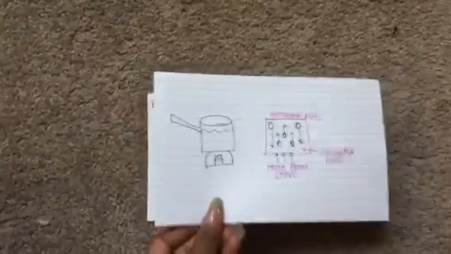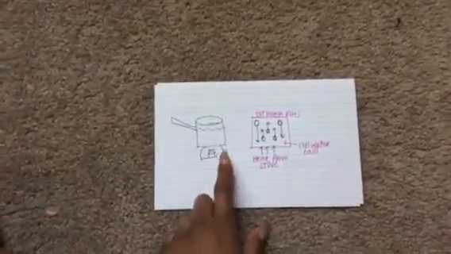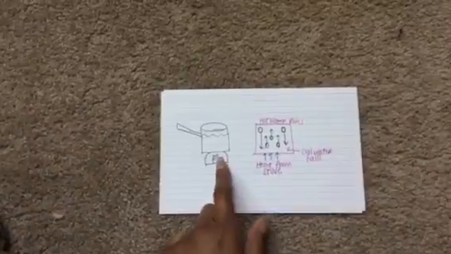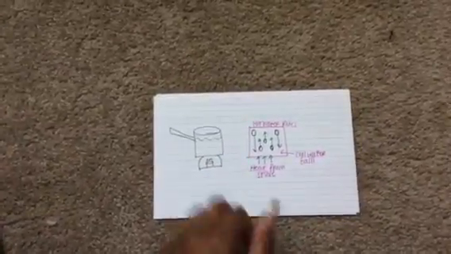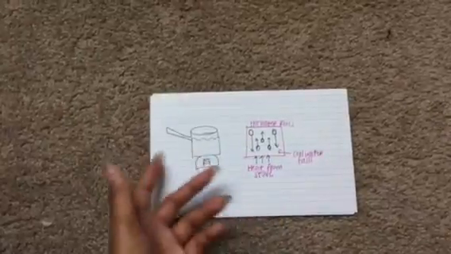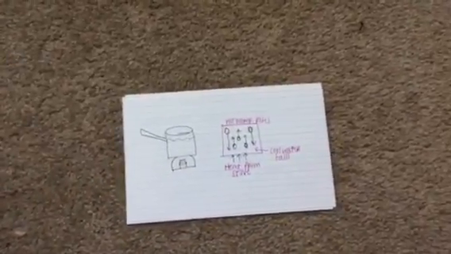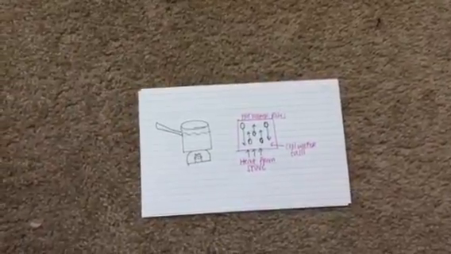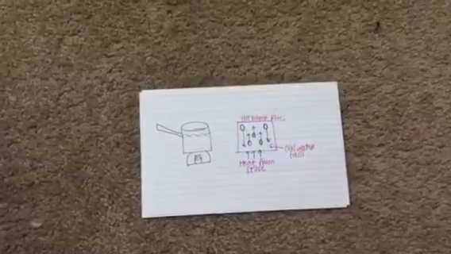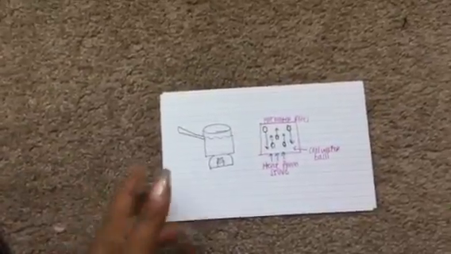Also, I drew another picture. This is a pot of water boiling on the stove, and the heat from the stove is rising, and the cool air is falling, warming the water up, in other words. The more dense water at the top sinks to the bottom where it's heated from the element, which is the stove.